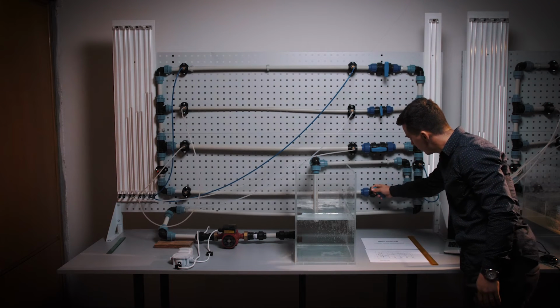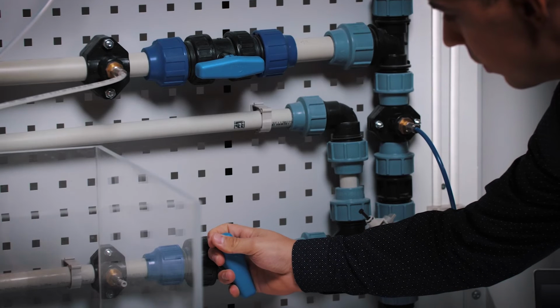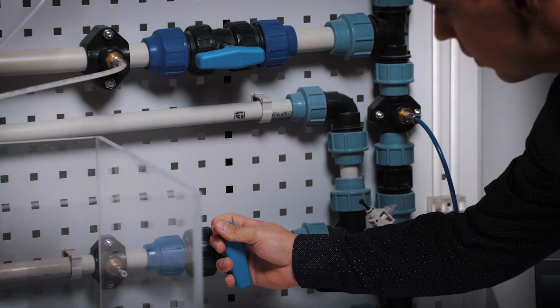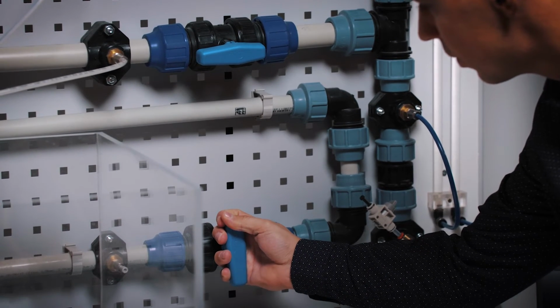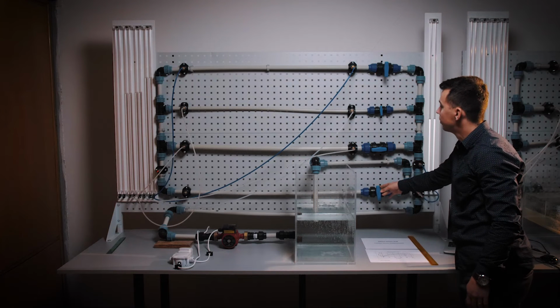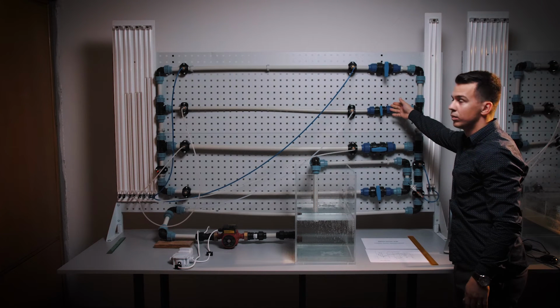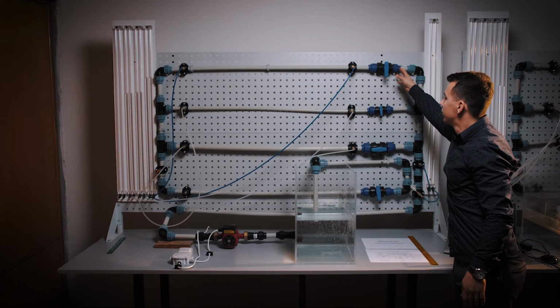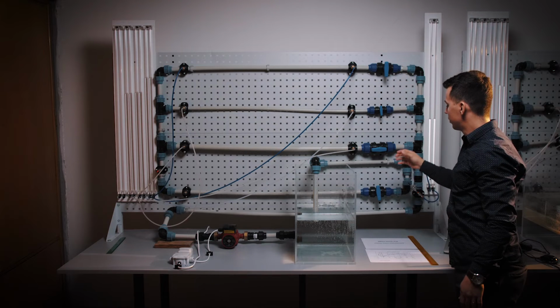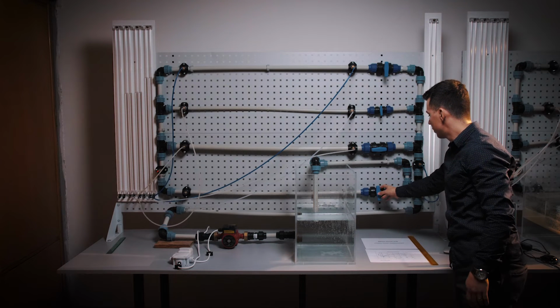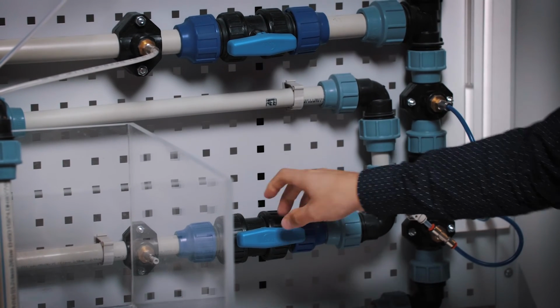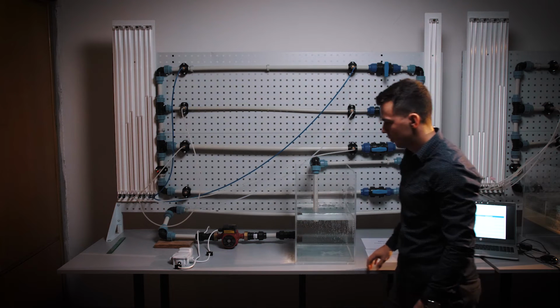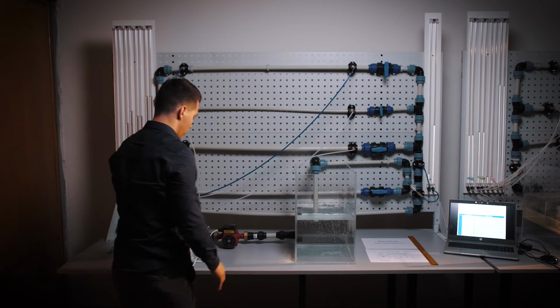We will gradually close the valve and repeat the measurement for about 8 to 10 flow values until it is completely closed. We then repeat the same procedure for pipes with a different internal diameter. After the measurement, we close the control ball valve again. We then turn off the pump.